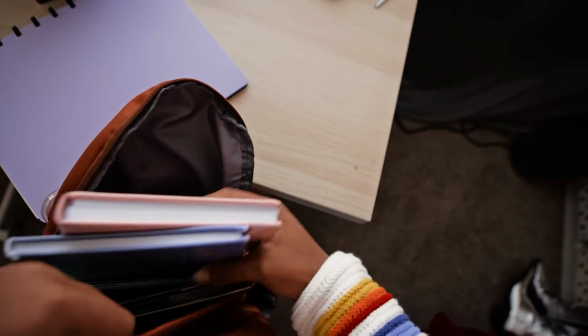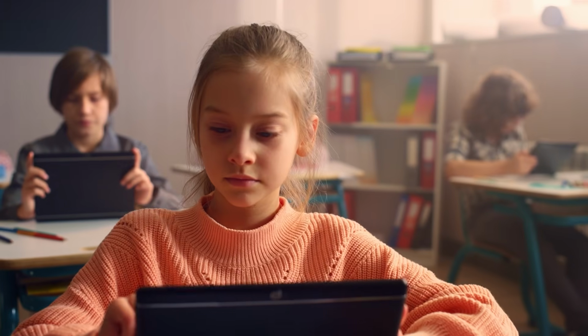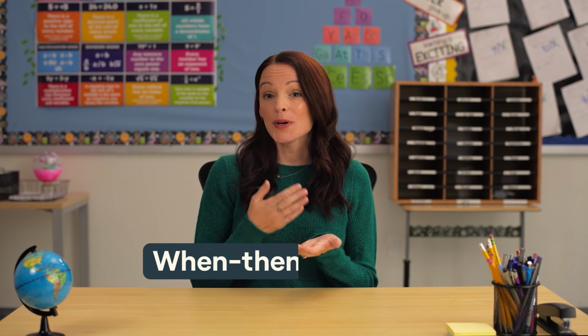Have you ever asked your students to do something like put away their supplies and a few don't even start? And then you're left wondering, are they purposefully ignoring me? The truth may be that your students don't fully understand what you want or why it matters. That's where when-then sentences come in. With just one sentence, you can give clear expectations and motivate students to meet those expectations.